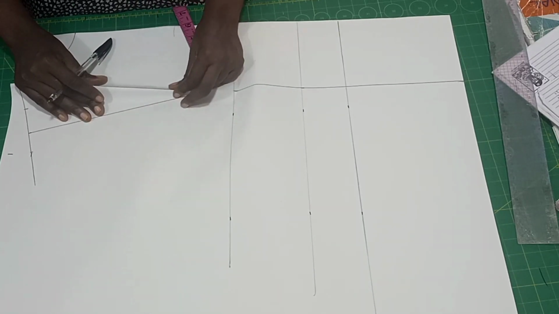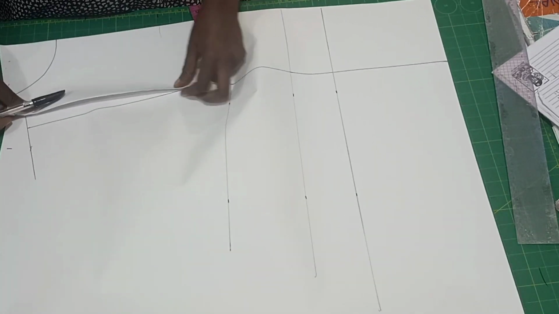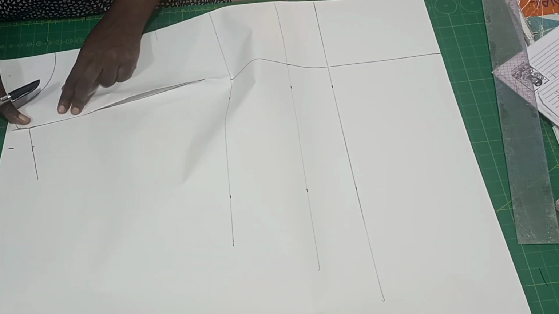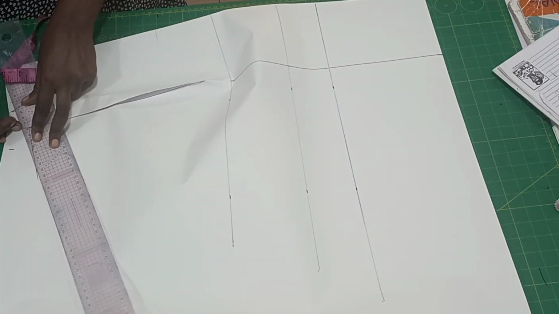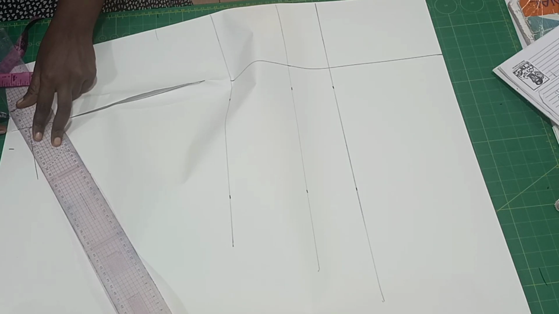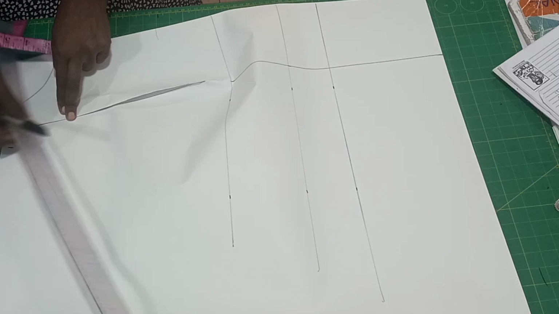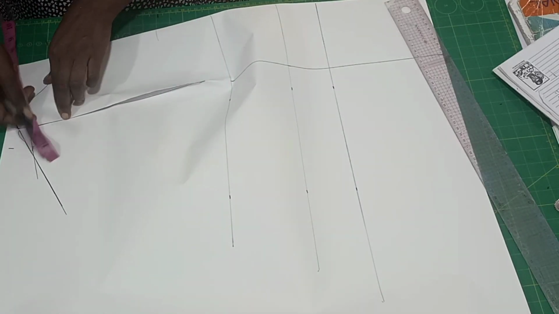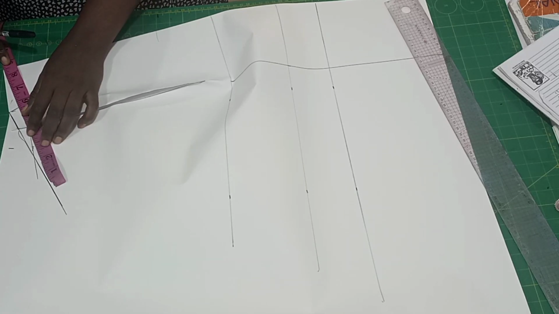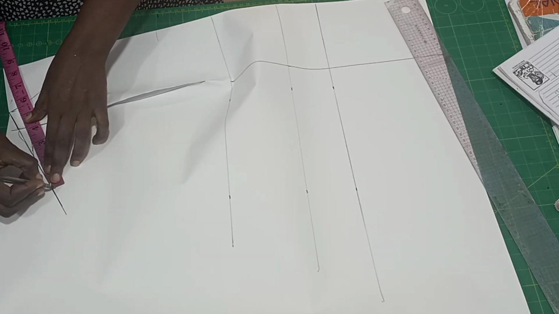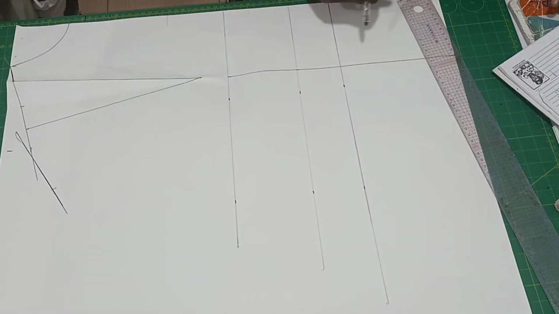Now we'll be closing this shoulder dart so that we can now remark our shoulder measurement, because by the time you cut off the shoulder dart, your shoulder measurement gets short. So you have to close the dart. Then you place your ruler and you mark from the neck width. So the way your ruler is giving you that slant form, that is how you're going to rule it. Now after ruling, you can now measure your shoulder. So the 8.5 inches we used initially, I'm going to put it that way. So we now have our shoulder measurement.